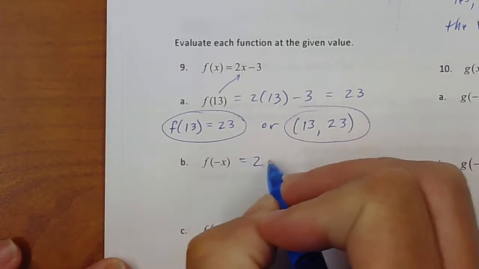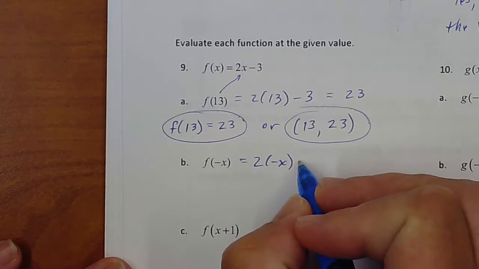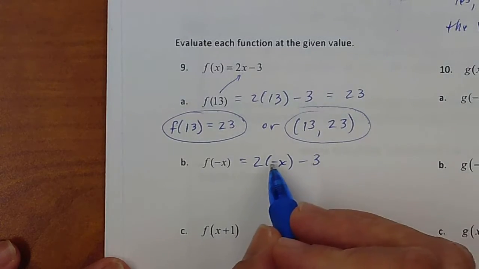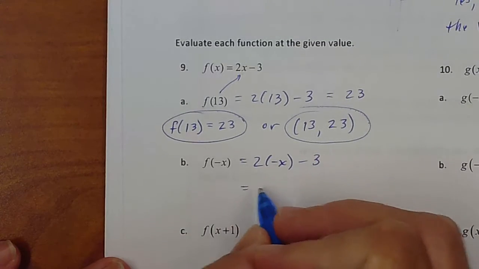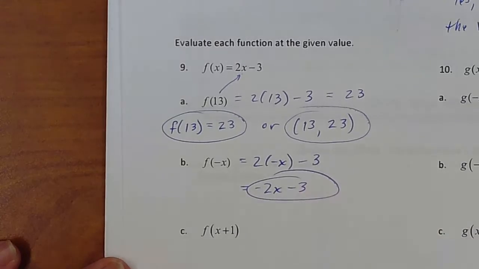So now, instead of a number for x, I'm going to plug in an expression, negative x. And then just simplify what we can. There's no exponents, so we go to 2 times negative 1, and we get negative 2x minus 3. That's the answer.